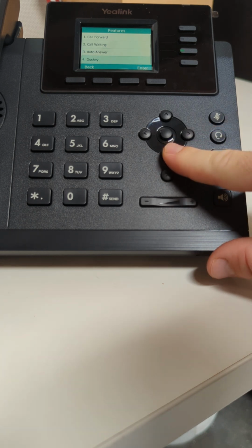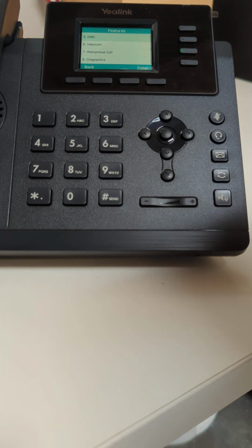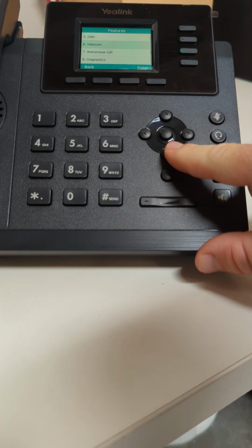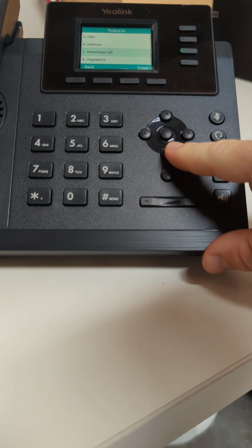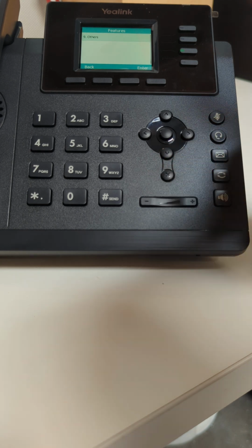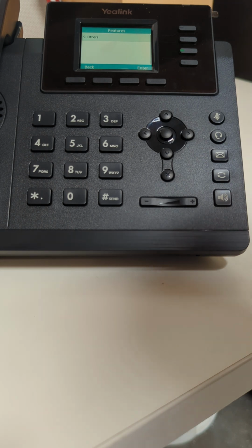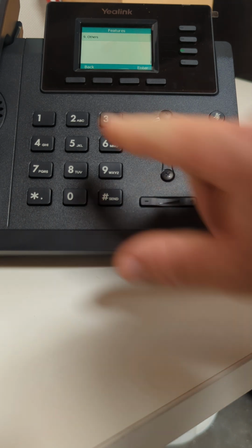DSS key, not really worth going into. We have D&D, which we just saw we do have a soft key for, so we don't have to come into here. Intercom can be disregarded. Anonymous call, disregarded. Diagnostics also can be disregarded. And we have others. So again, you shouldn't have to come in here unless you have a use case, but it's a good idea to contact TVC before you do some of these settings if you haven't done them before. So just throwing that out there.